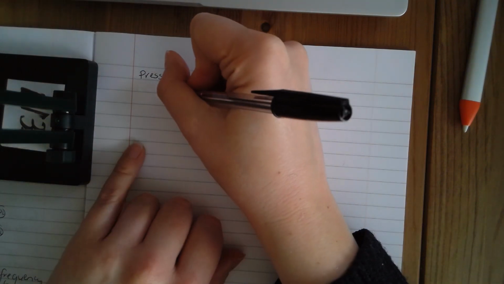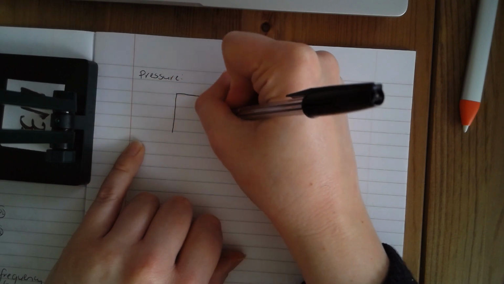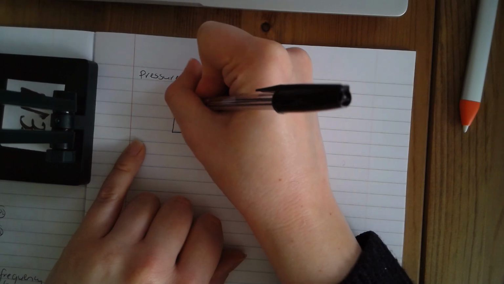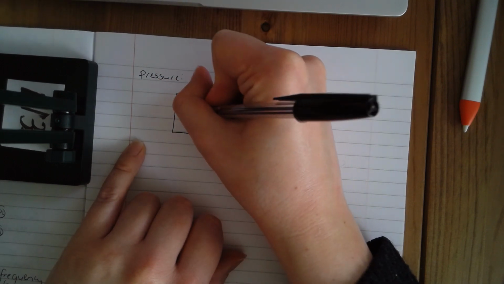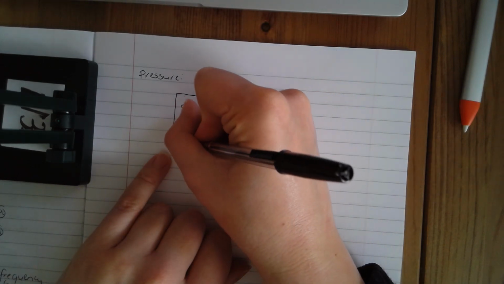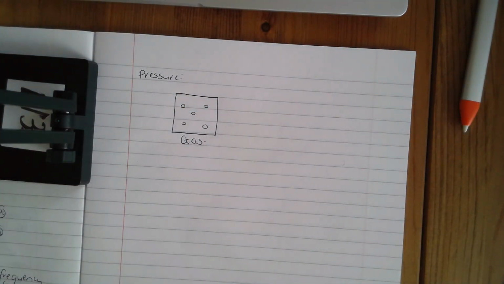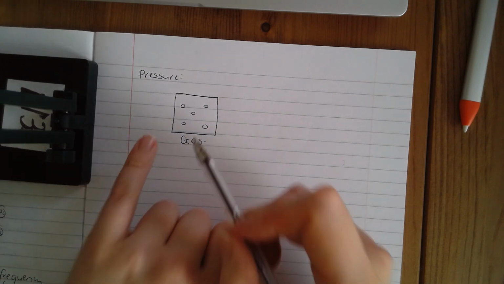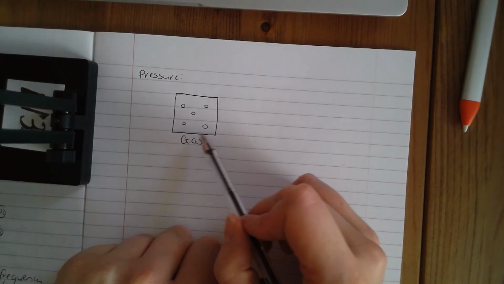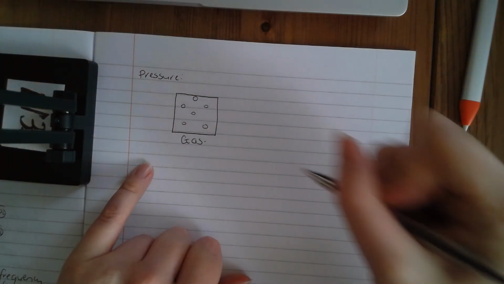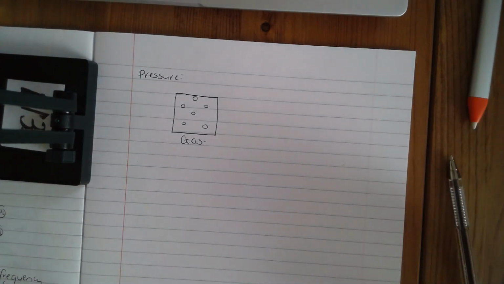Okay, so if I had a big space and I had my particles. Sorry, I should mention, this only applies when you're reacting gases together. So in a gas, the particles will take up as much space as they possibly can, and they'll be as far away from each other as they possibly can.